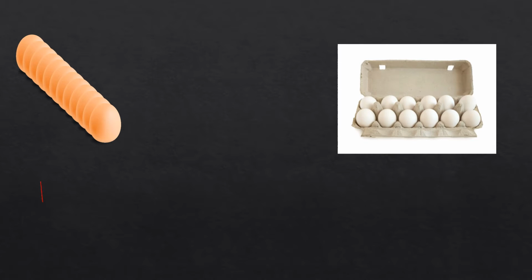And we know that 12 eggs is 1 dozen. So if I go to the grocery store and ask for 1 dozen eggs, I know I'm getting 12 eggs. And this is an amount, which equals a certain quantity that we have assigned. And the quantity here is 1 dozen.